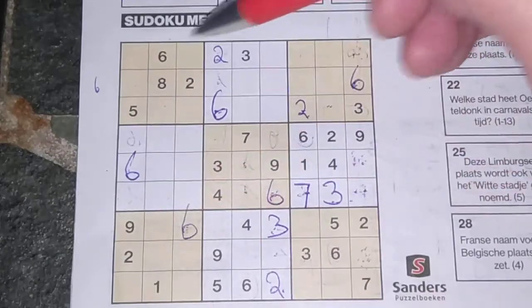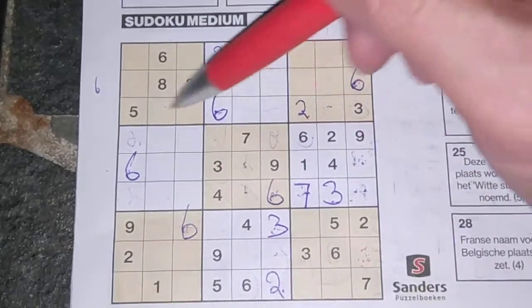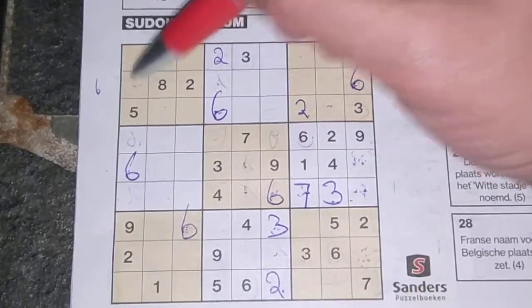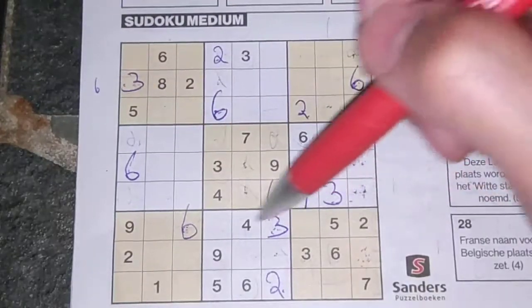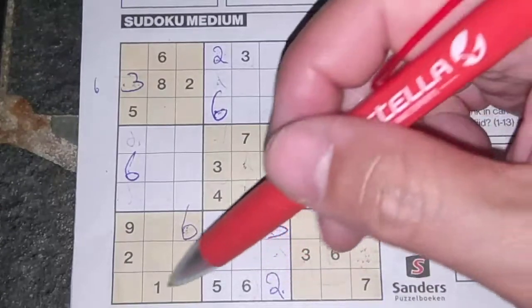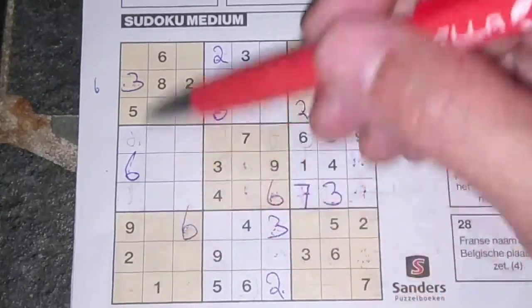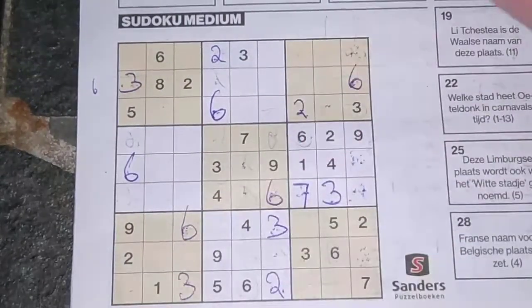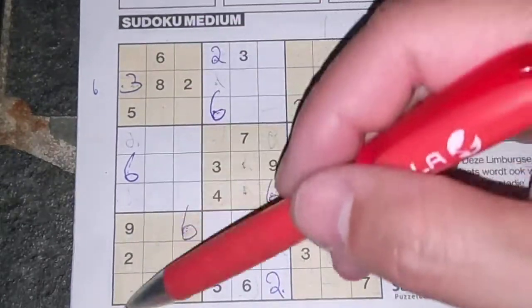3. Yes, a 3 in this row, a 3 in the third row. So in the row between, the second row, the only place for a 3 should be there. 3 in this row, 3 in the row below. So in the last row, the only 2 places for a 3 should be here or there. But we have a 3 there, no 3 there. 3 should be here.